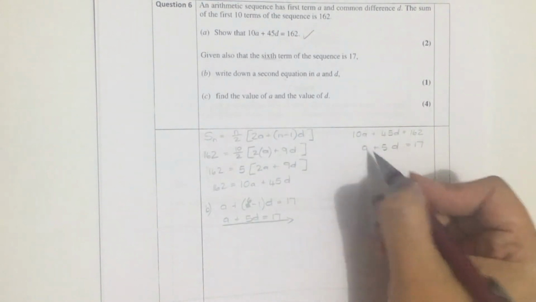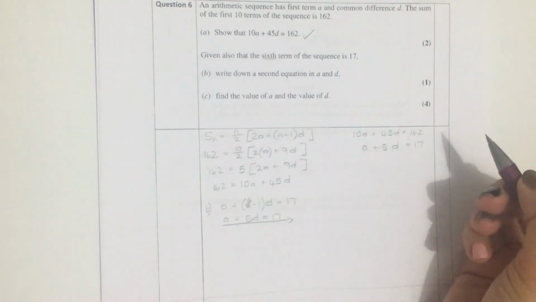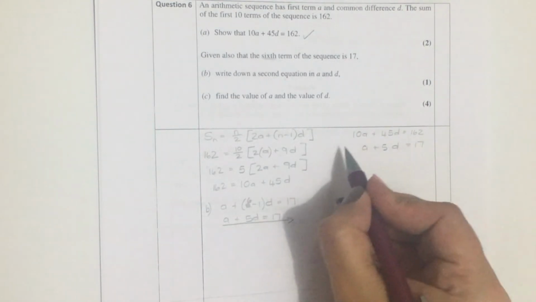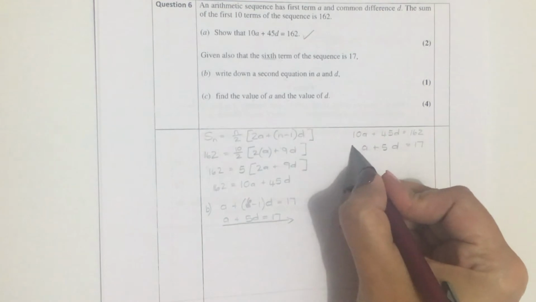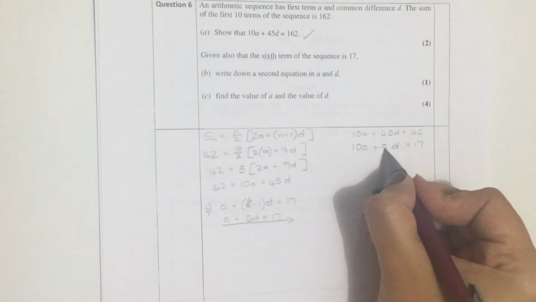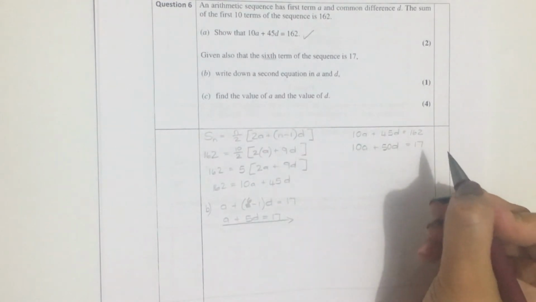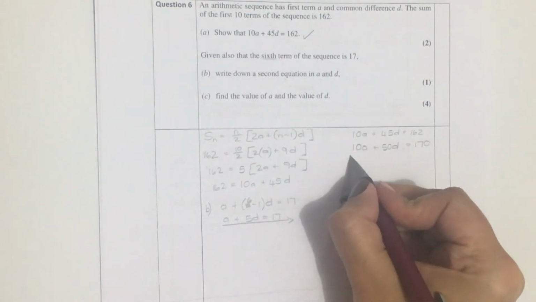Now we know from simultaneous equations that we need to get at least one term the same so that we can either add or subtract to give a 0. So in this instance, I'm going to multiply this bottom equation by 10 throughout. So 1 times 10 is 10A, 5 times 10 is 50D, and 17 times 10 is 170.